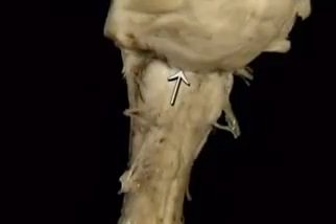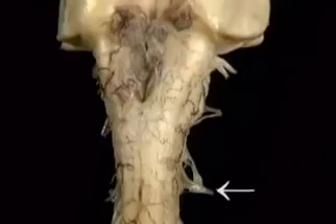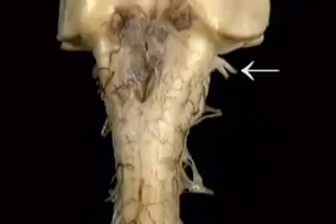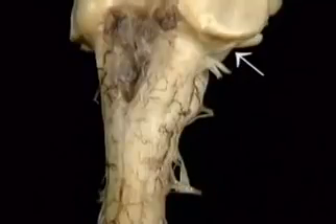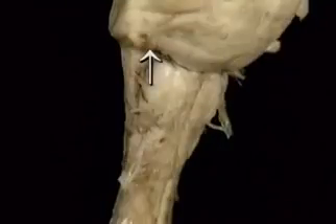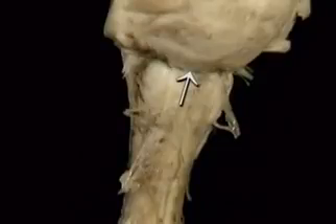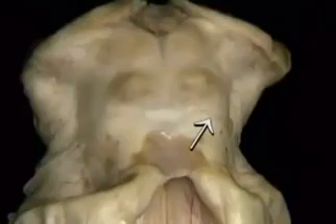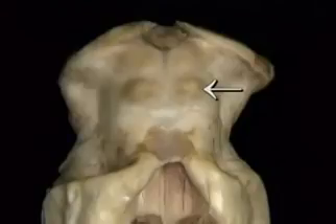Here are the filaments of the hypoglossal, the cranial part of the accessory, the vagus, and the glossopharyngeal nerves. The vestibulocochlear and facial nerves, the abducent nerve, and the trochlear nerve. Here are the colliculi, inferior and superior, and the pineal body.